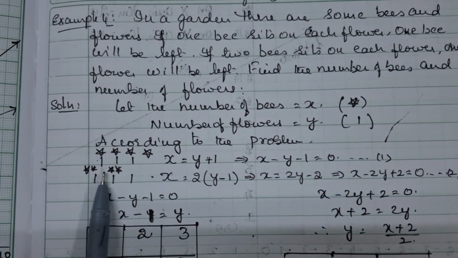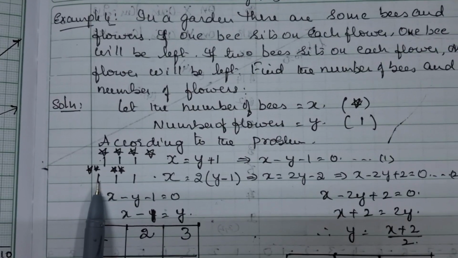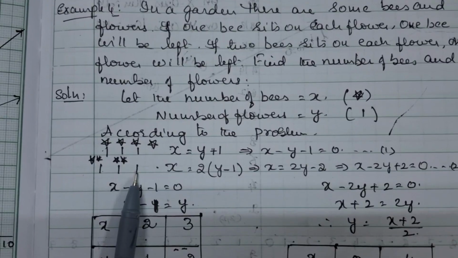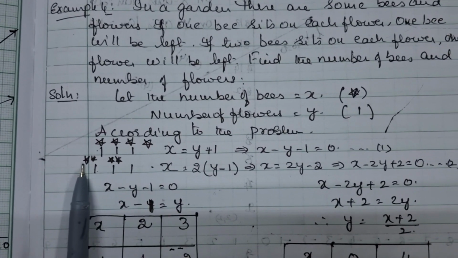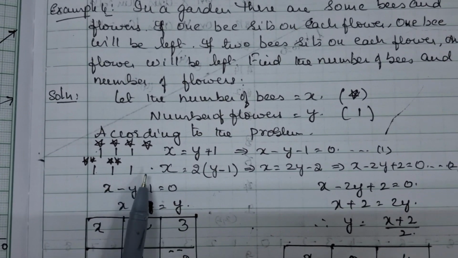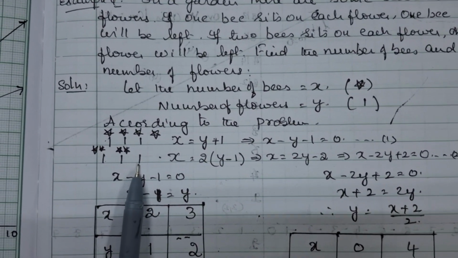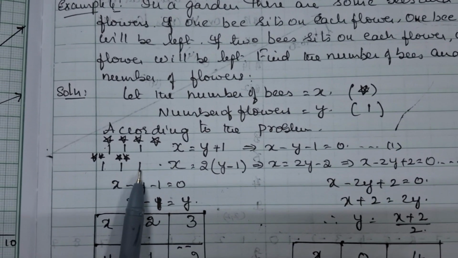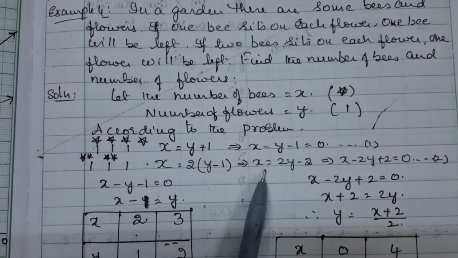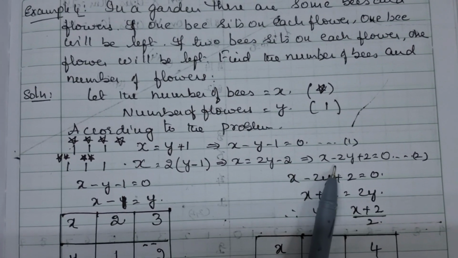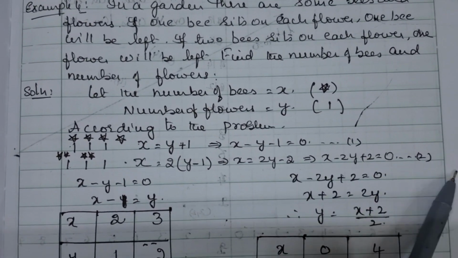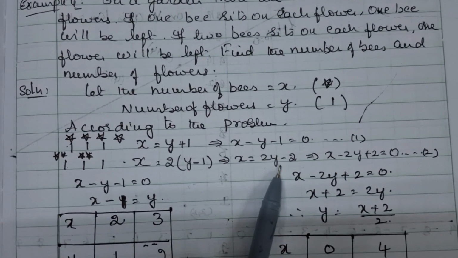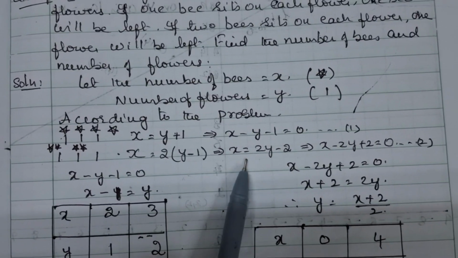Now the second one, what did they say? If two bees are sitting on each flower, one flower is left behind. That means the equation is X is equal to 2 times of Y minus 1. Why 1 here? Because 1 is left. This into 2 is this, but it has no base. So X is equal to 2Y minus 2. That means X minus 2Y plus 2 is equal to 0. When I brought this side, plus 2Y becomes minus 2Y, and minus 2 becomes plus 2.